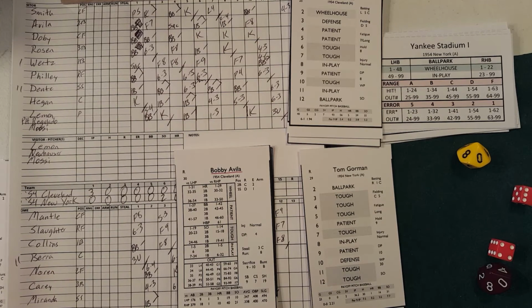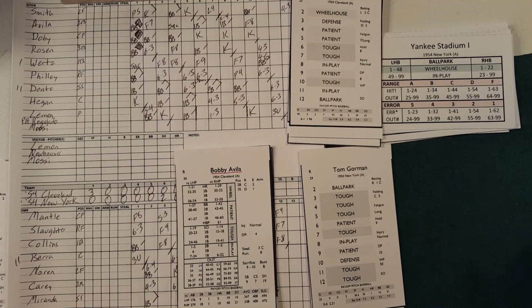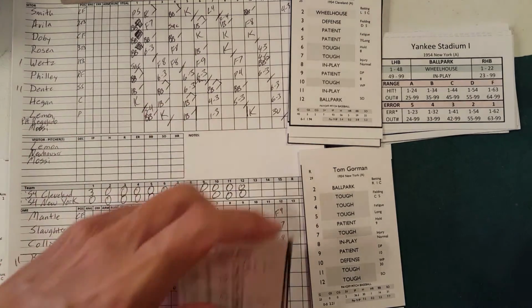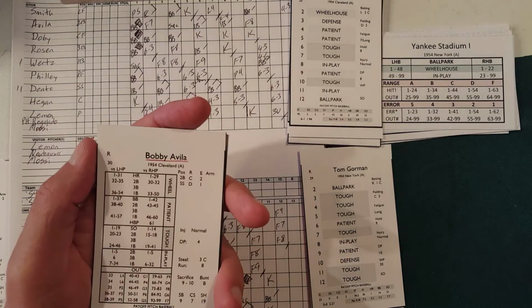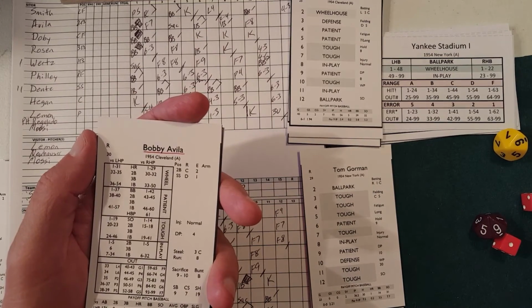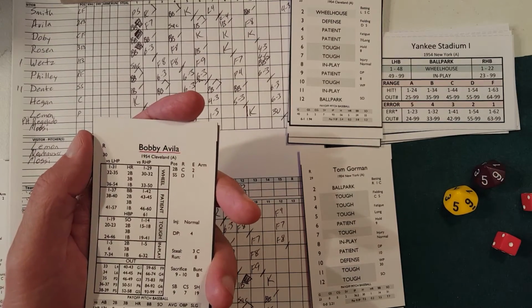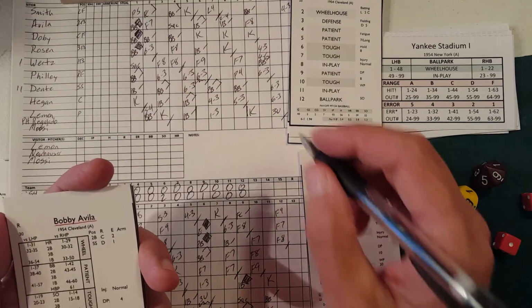With bases empty, catcher hit by foul ball, check for injury. Well, we are not going to play with injuries, so we're going to re-roll. It's in play for Bobby Avila. A 90. One into the other, a double zero to a 99. He flies out to the left.